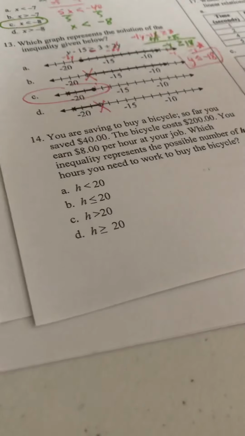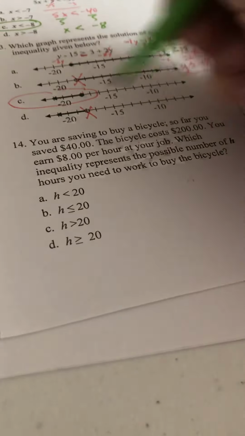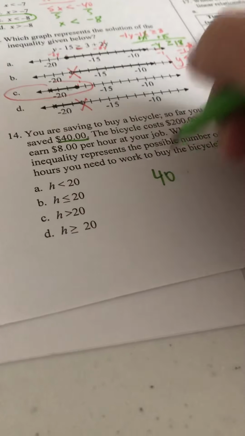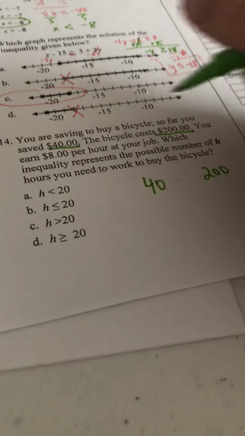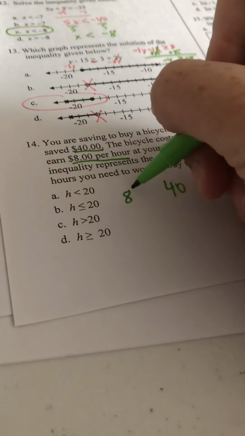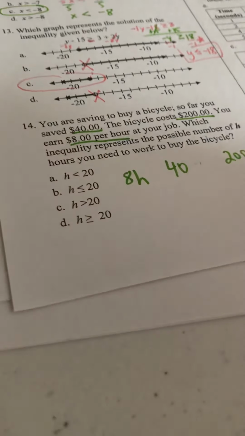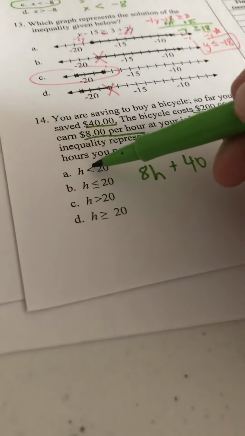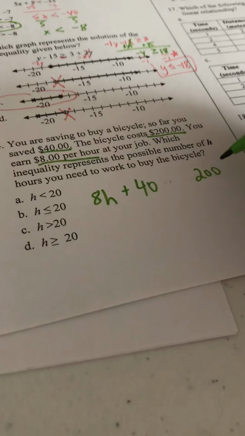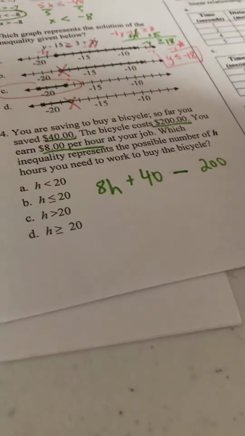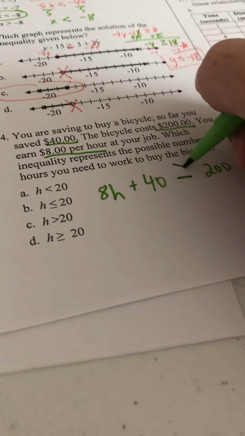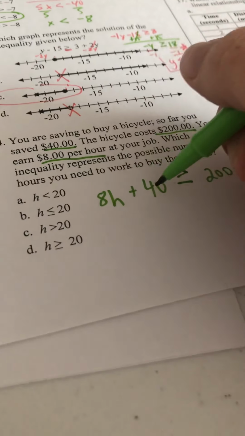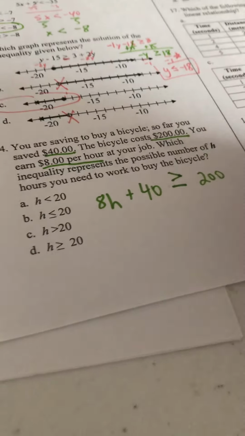Number 14, we have that you're saving for a bicycle, and so far you have $40, so that's our flat rate. The bicycle costs $200, so that's what we're equal to, and you're going to earn $8 an hour. Now, if you look, all the answers are already pretty much given, but the question is, is it equal to or is it not equal to? Could I buy the bicycle if I had $200? Yes, so equal is an option. Could I buy it if I only had $100? No, so less than is not going to work. This $8 per hour plus 40 has to be equal to 200 or more than.